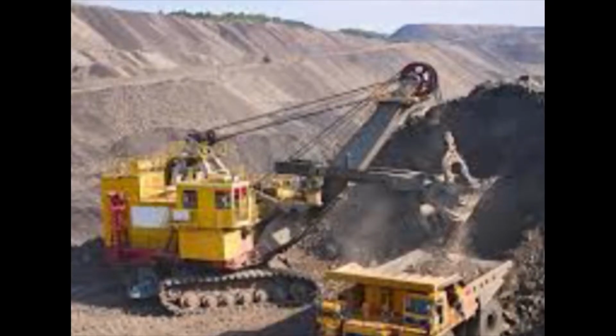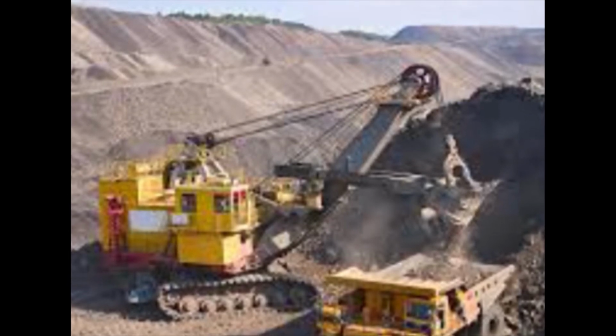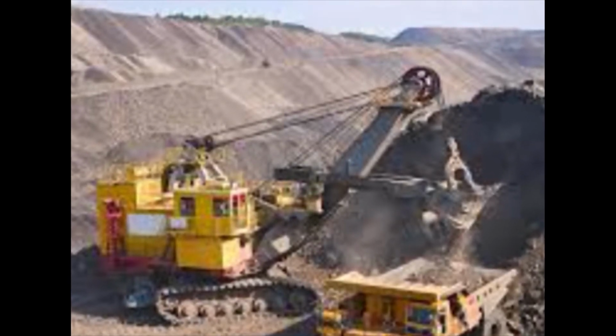Favorable conditions are relatively thin overburden, 0 to 50 meters maximum, otherwise stripping ratio and cost of stripping becomes too high. Regular and constant surface topography and coal layers.